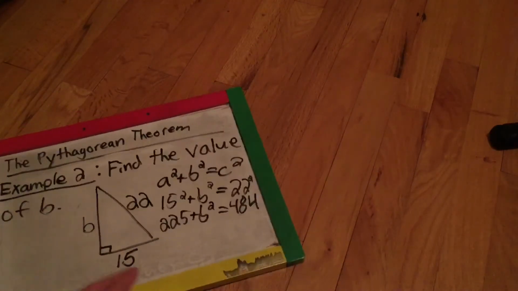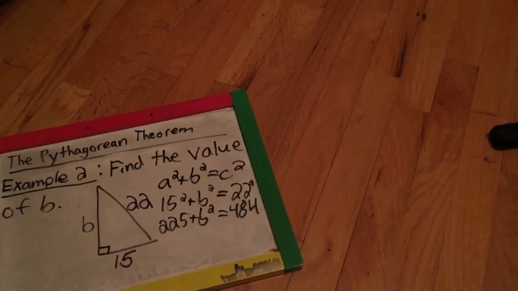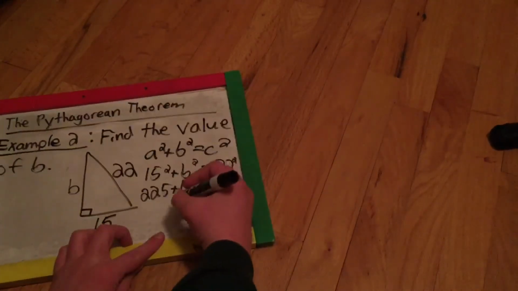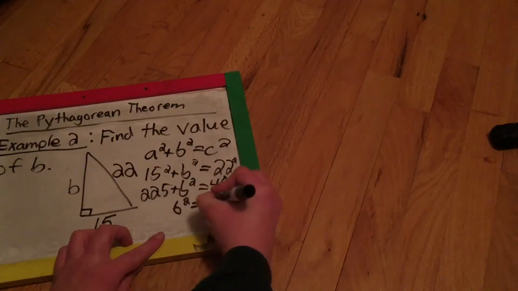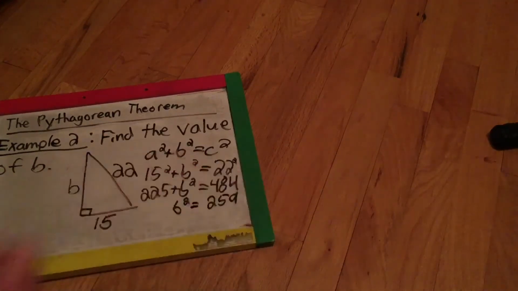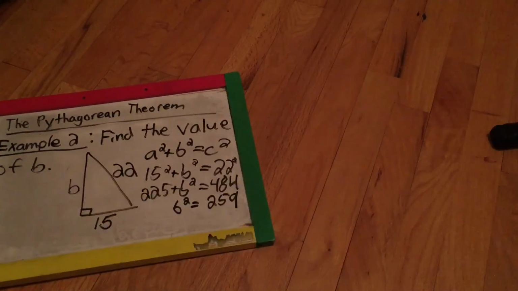Okay, now, this goes back to simple algebra. What are we trying to solve for? We're trying to solve for b. So, we have to get b by itself. And in order to do that, we would have to subtract 225. So, let's subtract 225 from 484. I'm just doing this on my calculator. So, then we get 259. So, we know b squared equals 259. That looks like it says 250, so I will add a 9.